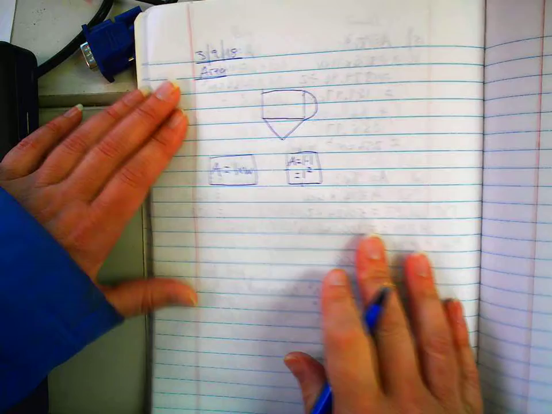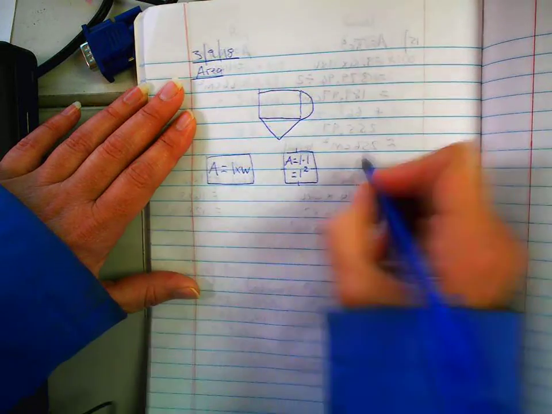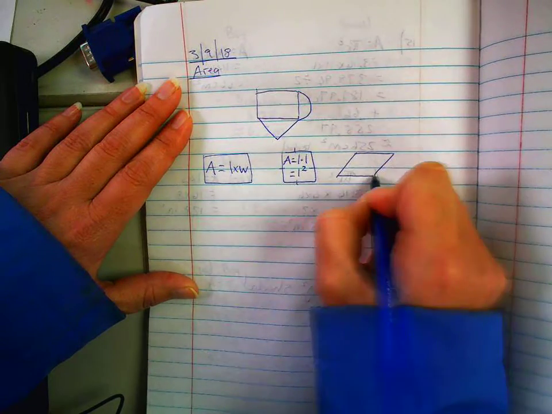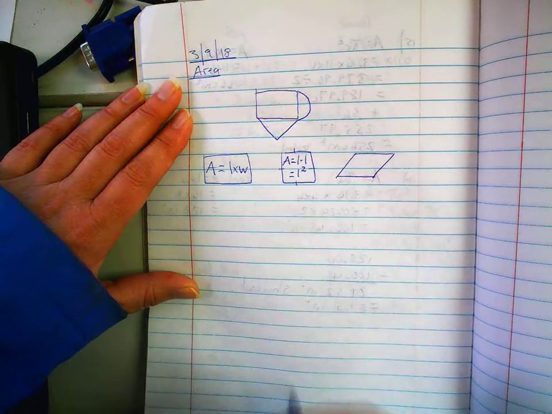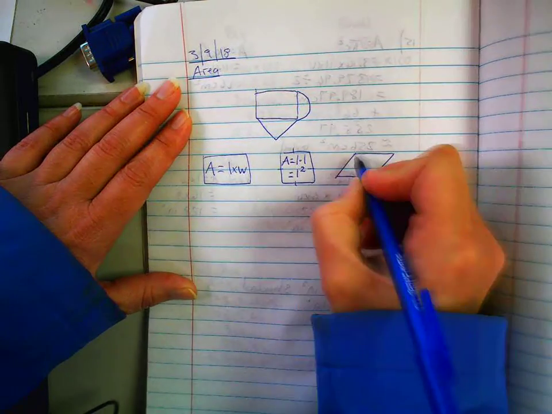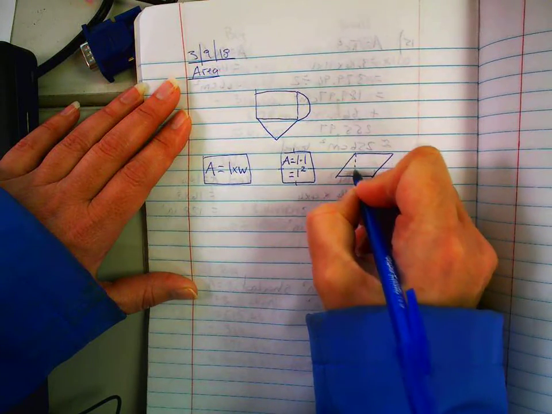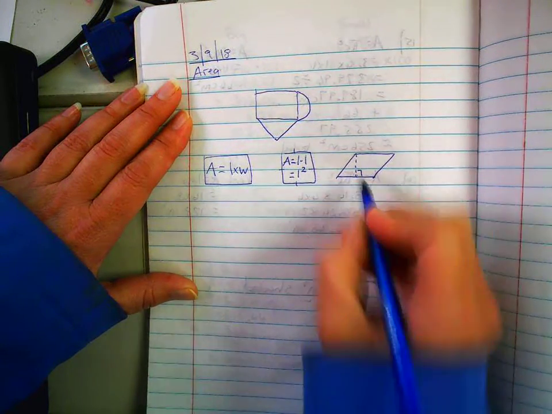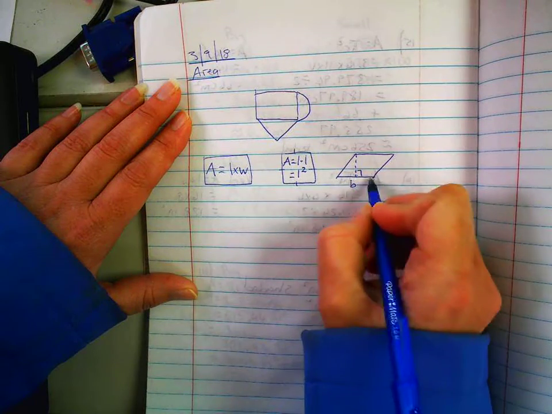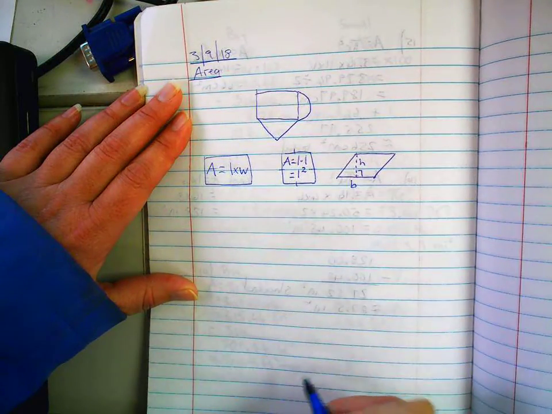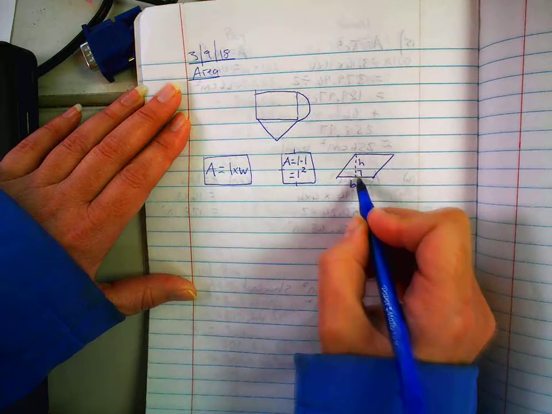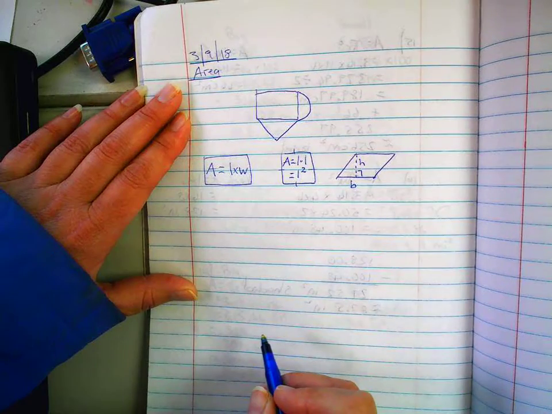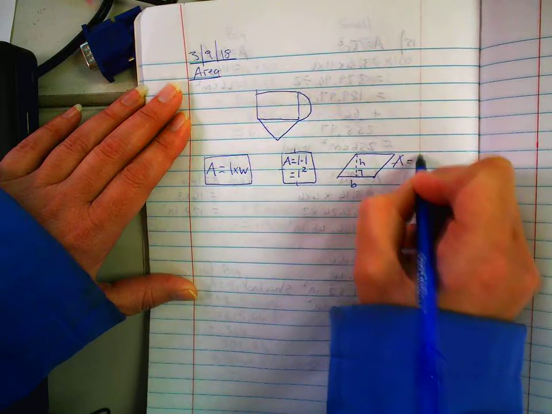Then we get to things like a rhombus, which is a square pushed over to the side. And with this rhombus, you cannot find the area unless they give you the perpendicular height. Perpendicular means it sits 90 degrees on top of the base. So this will be the base, this will be the height. How do I know which is which? Because where the base and the height meet is a 90-degree angle. We say that they are perpendicular to each other. So this area would be base times height.